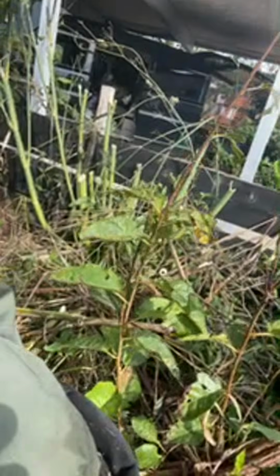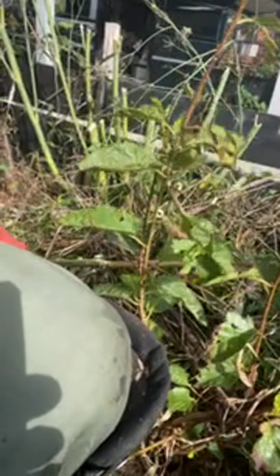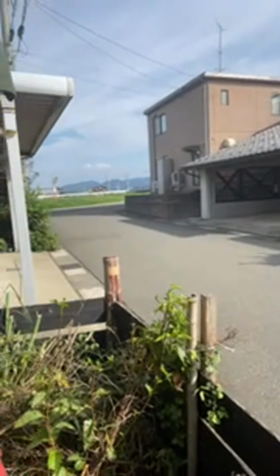This is an American cherry tree transplant. I need a plant. I need to get rid of this here.